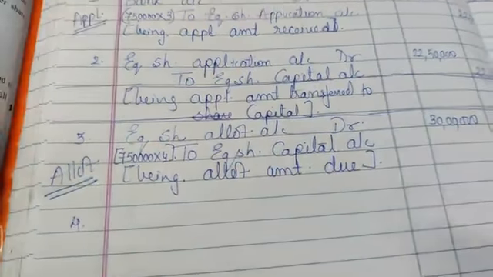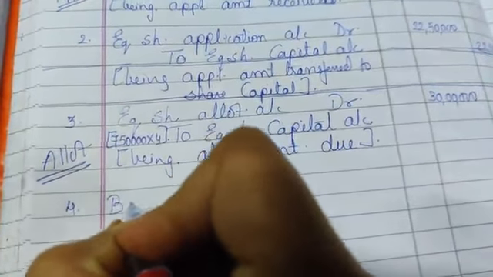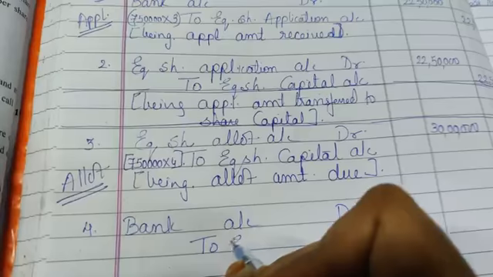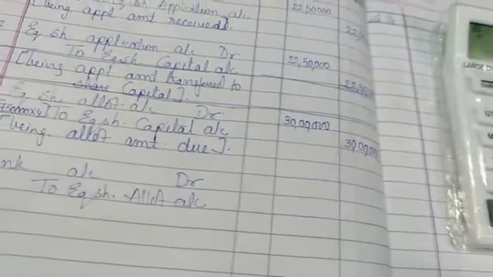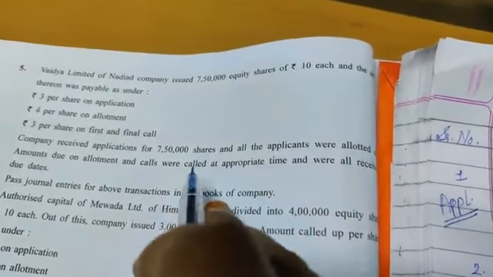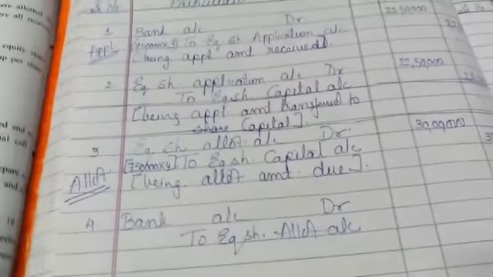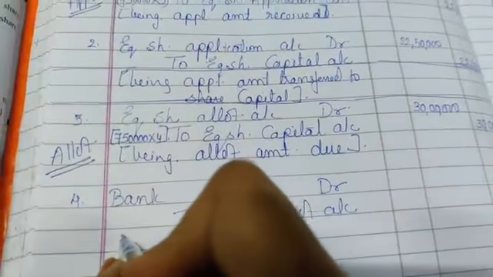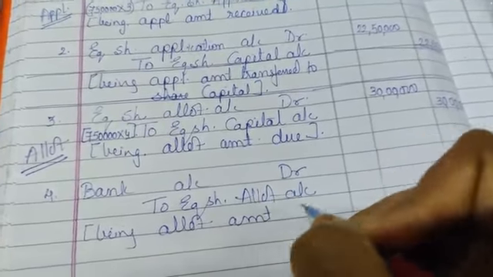Now see, the reminder has been given to all the shareholders. Now the shareholders will pay the amount. So now there will be bank account debited to equity share allotment account. Okay. See, as all of them have paid on time. Here they have mentioned that all were called at the appropriate time and were all received on the due dates. Okay, so whatever you were asking from the public, they are all paying on time. So here you will write the narration, being allotment amount received.